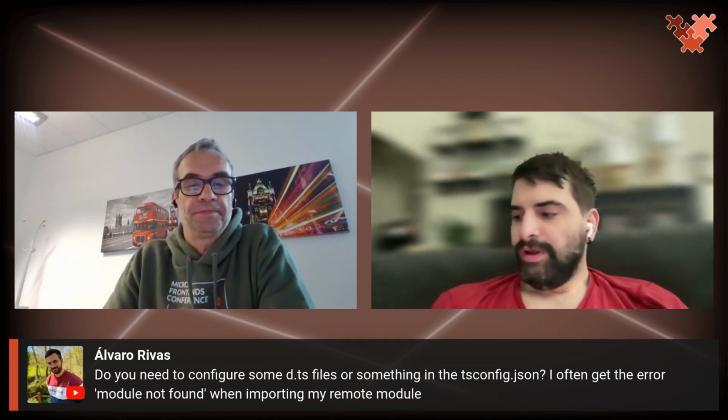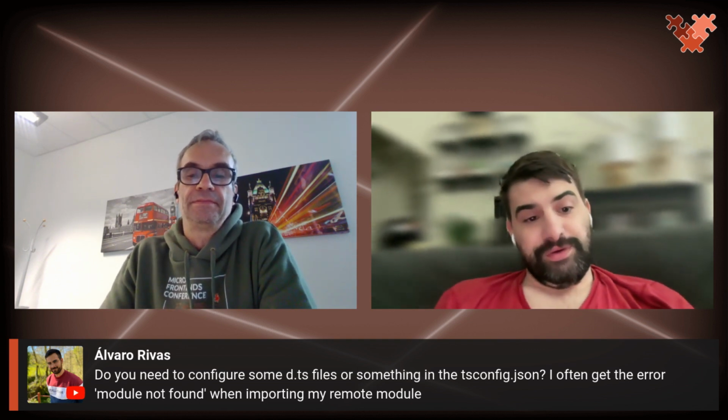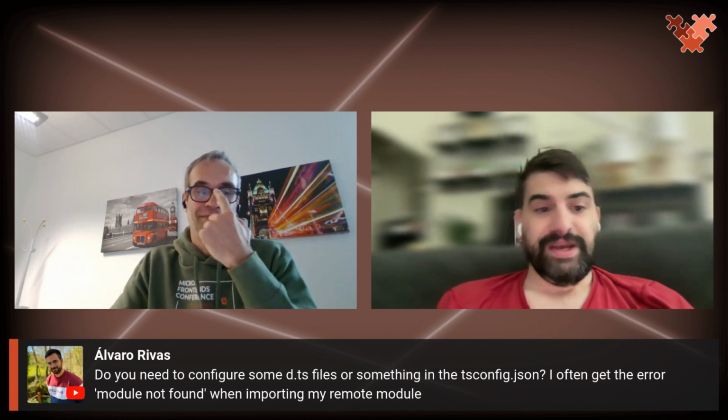Do you need to configure some DTS files or something in the tsconfig JSON? I often get the error module not found when importing my remote module. Yeah, so the main thing is, if you're using the Module Federation plugin from Webpack, you would stop using that and you would npm install @module-federation/enhanced. Then if you go to our docs, I think you can look on the announcement page or on the guide, and it will show you how to enable TypeScript. There's a little guide on it.